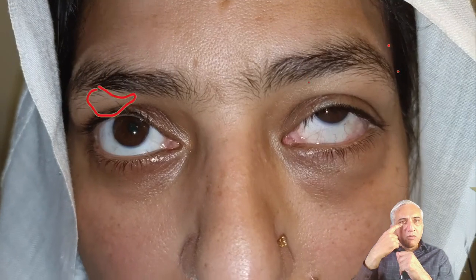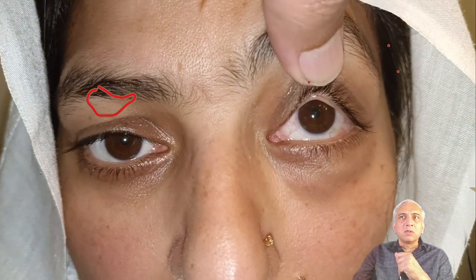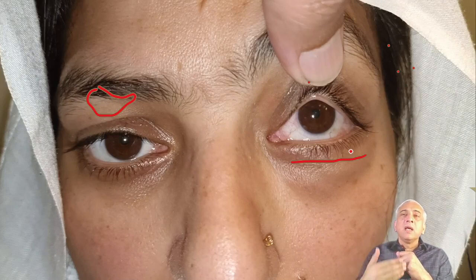You can take an infraciliary incision. If I go over here, and make that incision just about 2 to 3 millimeters below the lid margin, you can go in the suborbicularis plane, and you will have the septum over here. You cut the septum and the growth will be there.